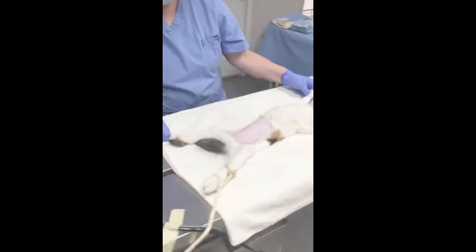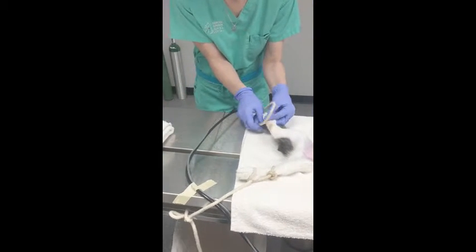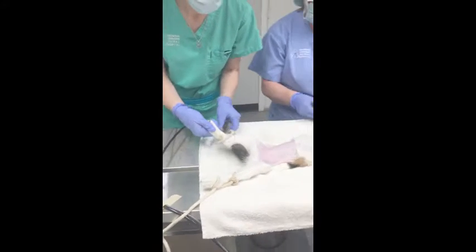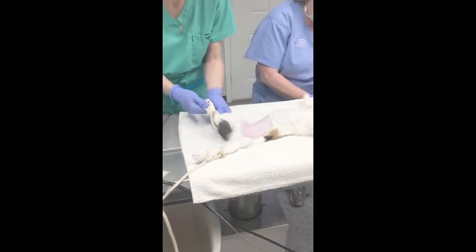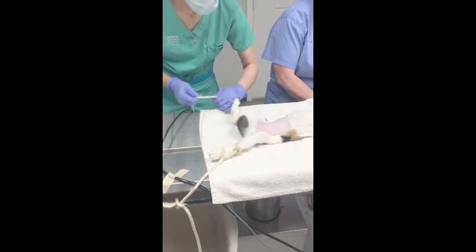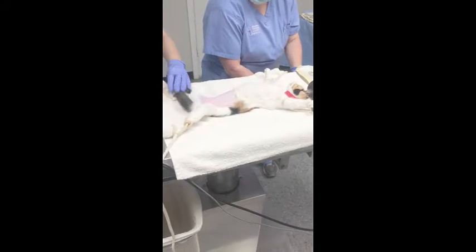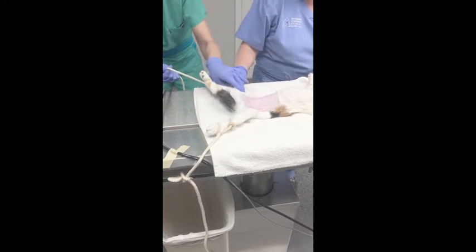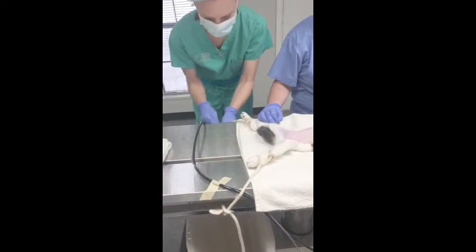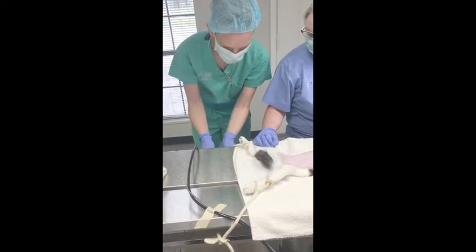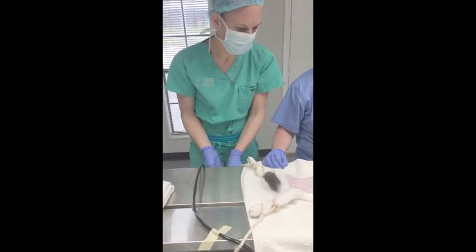Move on. This leg. Now, she is secure, tied into the table. So now we'll get ready to set up to do our final surgical scrub.